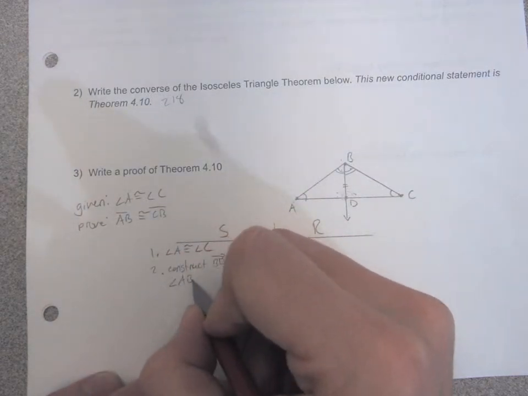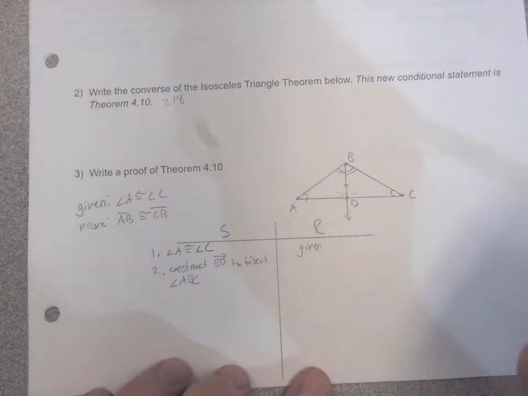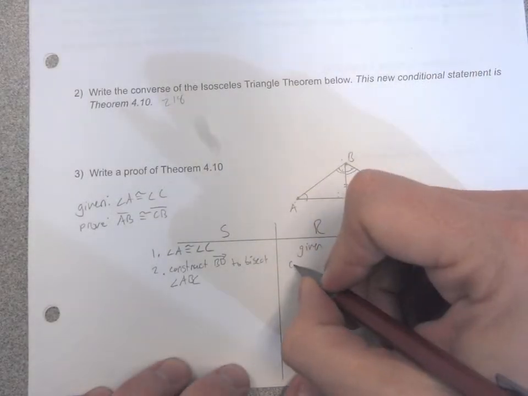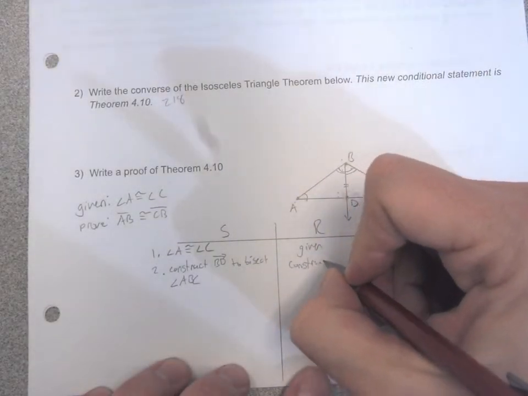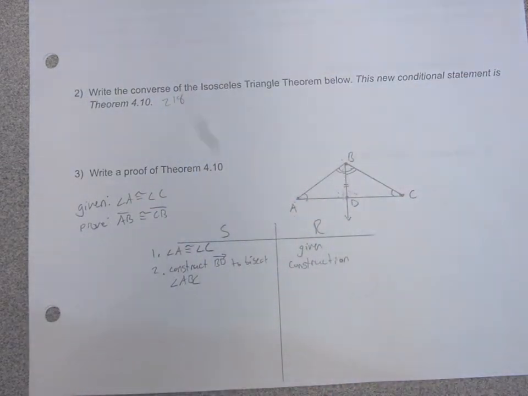angle ABC. Now in your book, I think the postulate they use there is the protractor postulate, which basically says that any angle has a specific measurement, and if you have a specific measurement, of course, you can cut it in half. I'm just going to say by construction because we talked a little bit more in detail about those constructions and when you can make them. Okay, so any angle has a bisector, and you can construct it. We showed that with compass and straight edge not too long ago.